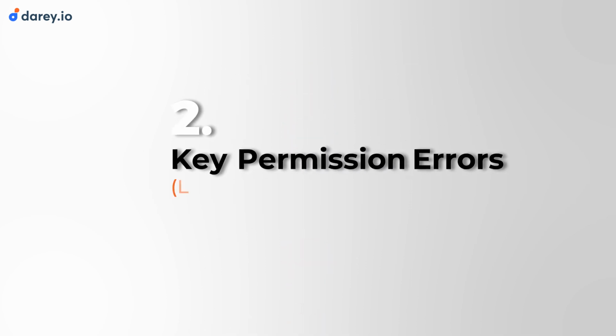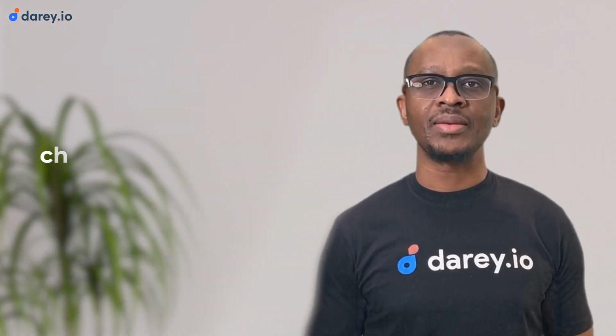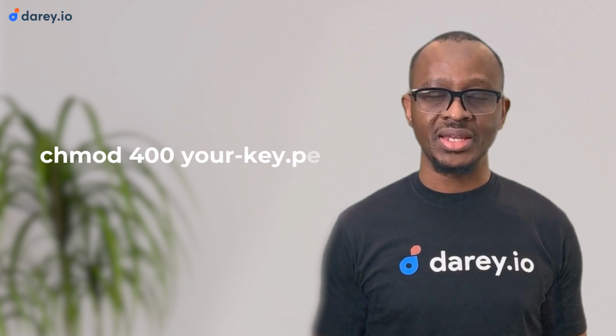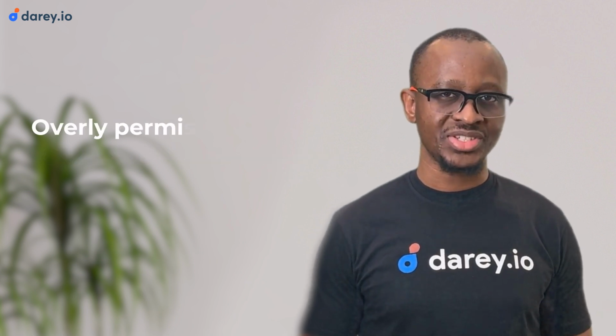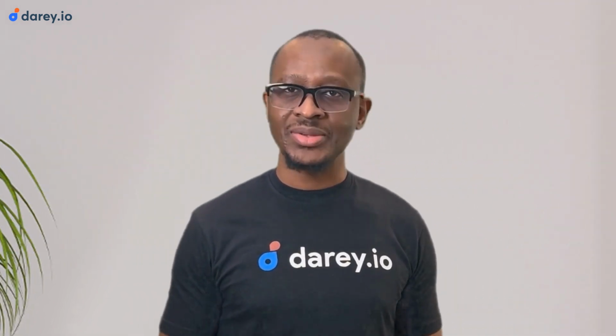Key permission errors: Linux, macOS. If you're using Linux or macOS, ensure your private key has strict permissions: chmod 400 yourkey.pem. Overly permissive keys, e.g. 644, trigger SSH rejection. This causes over 50% of connection failures for new Linux users.